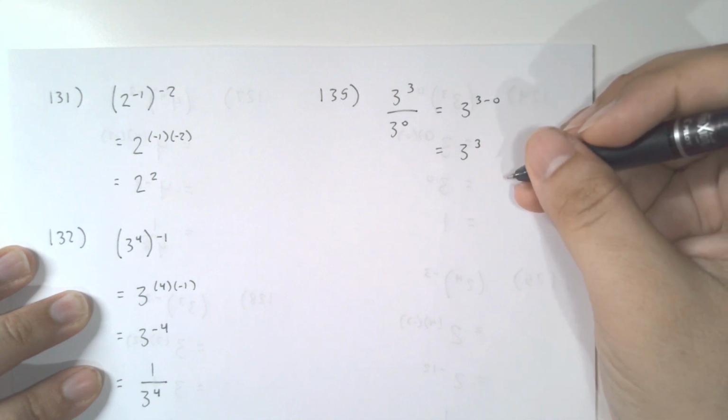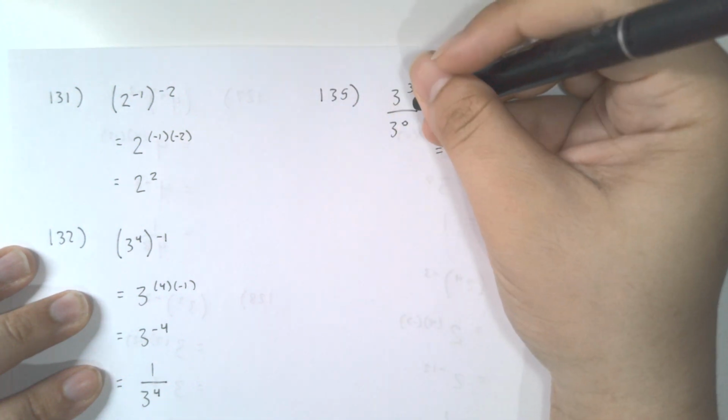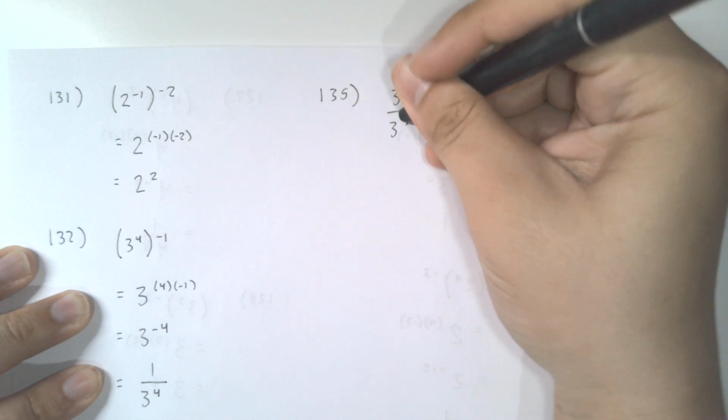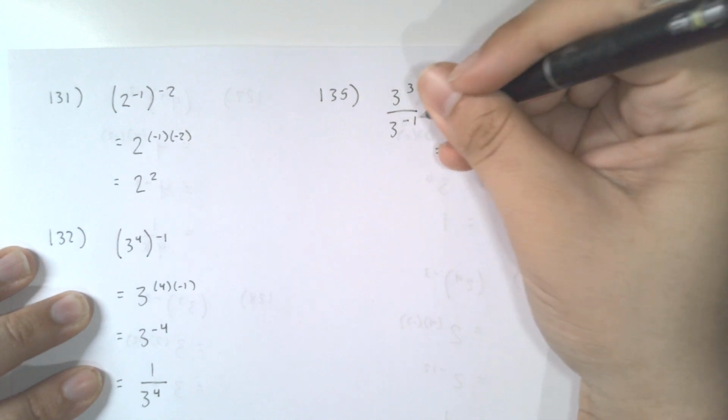Oh wait, I just realized I mixed these up. That was not 135. I was looking at 137 for the denominator.